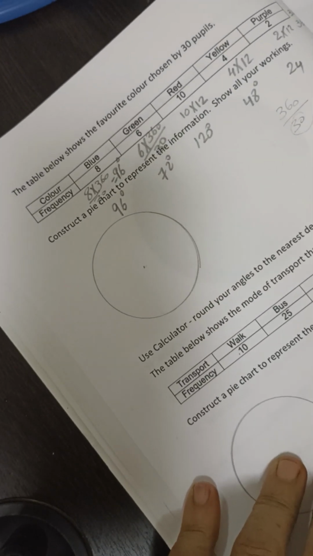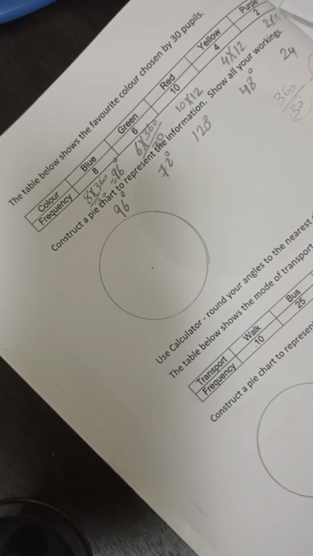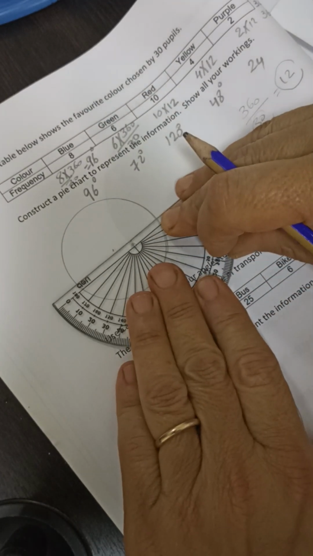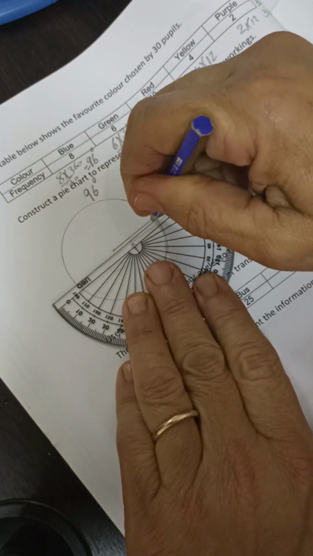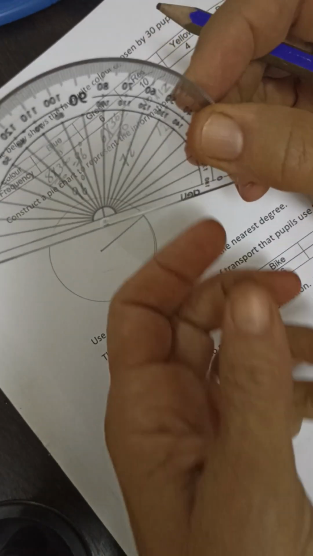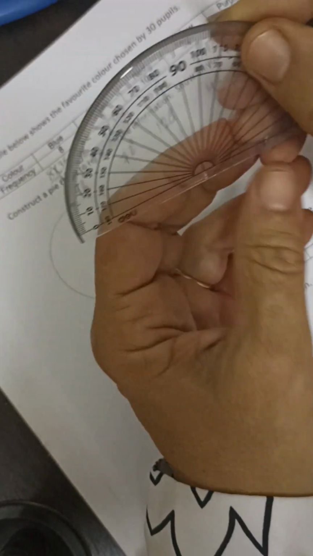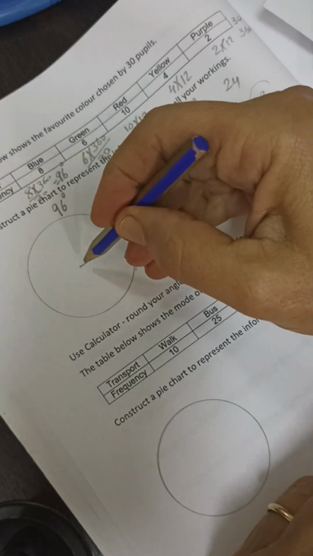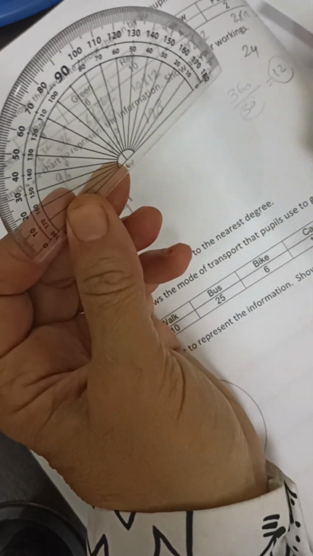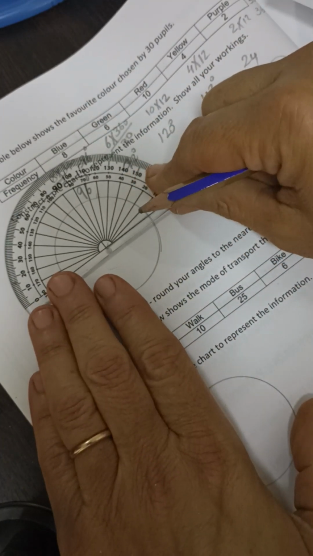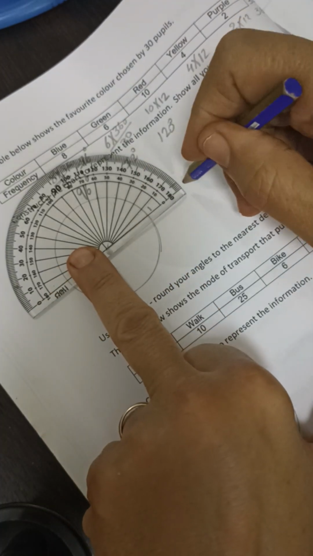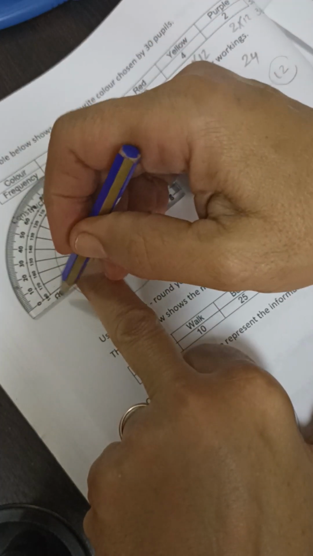Now to draw my pie chart, I draw a circle and at the beginning I draw one radius, okay? First radius, I put for myself number 1. I'm going to put the protractor, the point on the center, this line on the radius, like this, okay? And then go from the direction of the radius, not from the other direction.